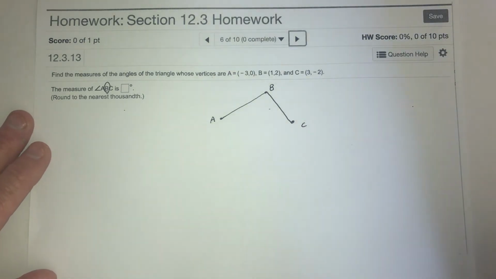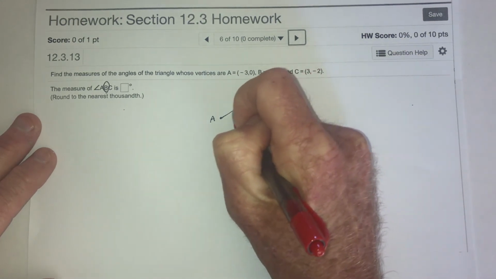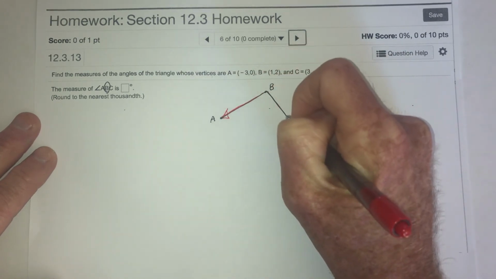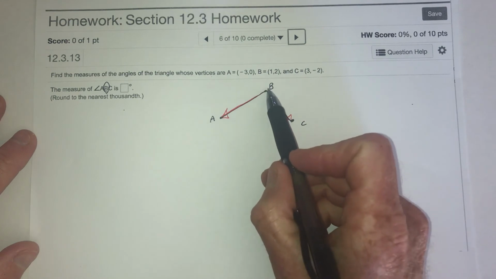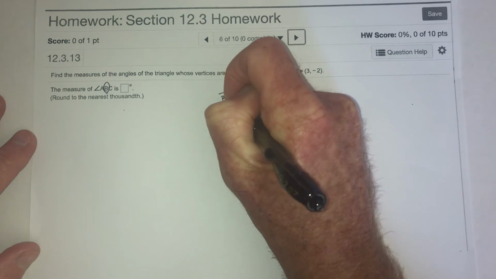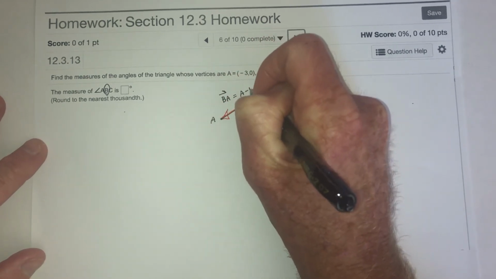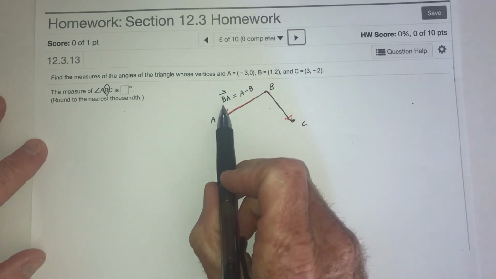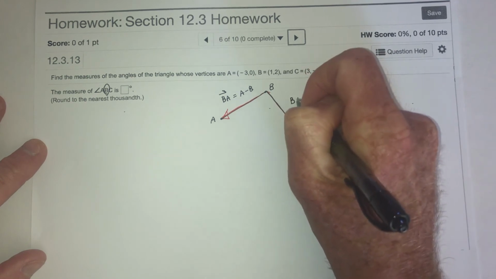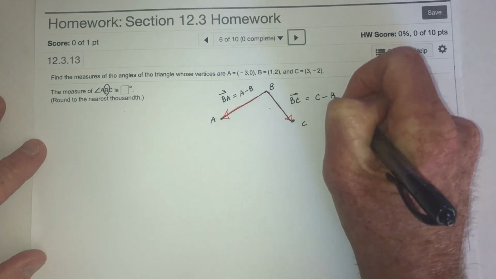So I can use that formula, cosine of theta equals, etc. But for that, I need a vector. So I need a vector that goes like this, and I also need a vector that goes like this. For the vector that goes from B to A, we get that by subtracting the points, A minus B. So it needs to be the second one minus the first one. And this vector, which goes from B to C, comes from C minus B.